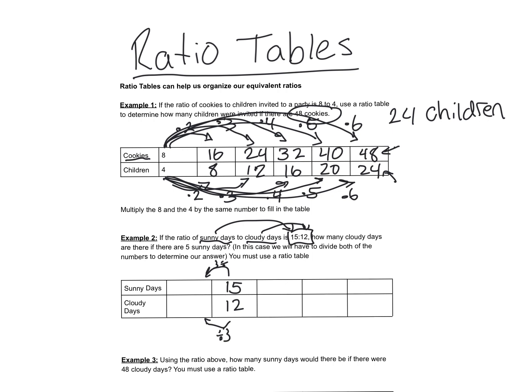So 15 divided by 3 is 5. 12 divided by 3 is 4. And this answers my question. When there are 5 sunny days, there are 4 cloudy days. So in this case, we really only needed to go one step into our division here.